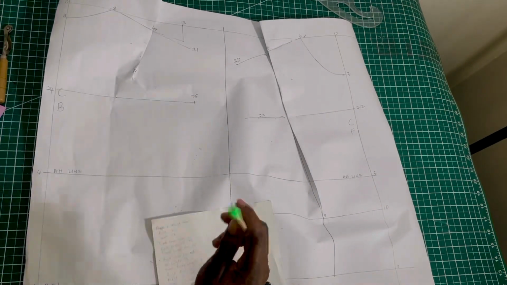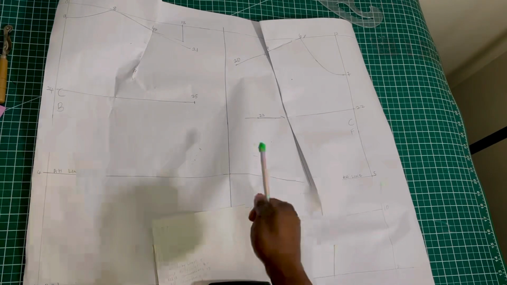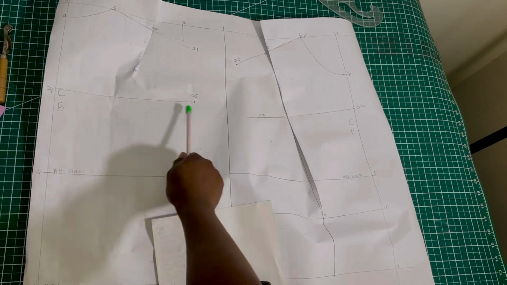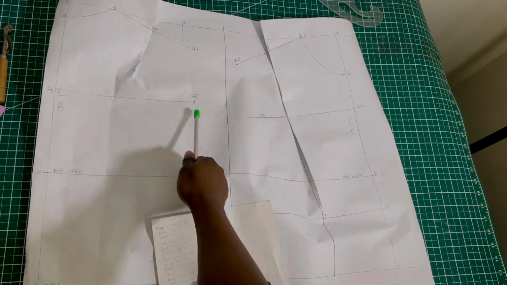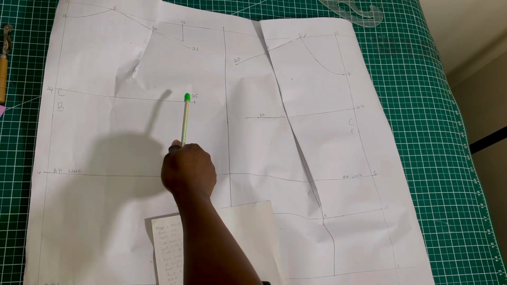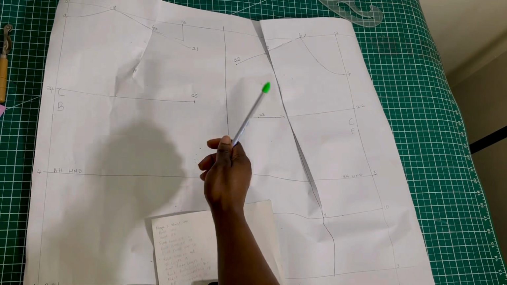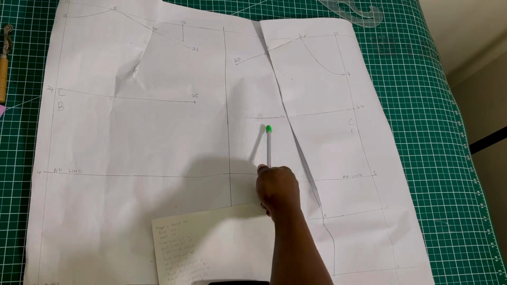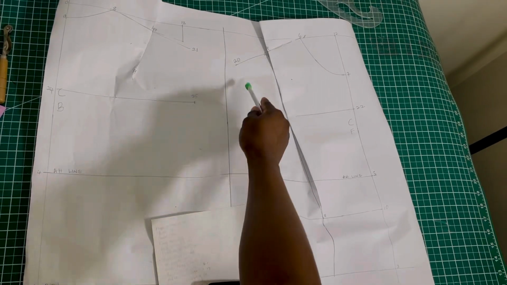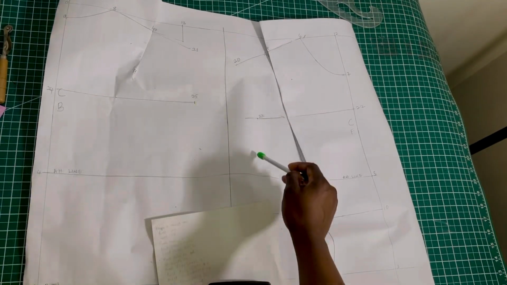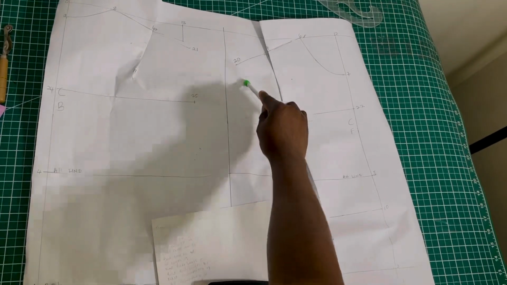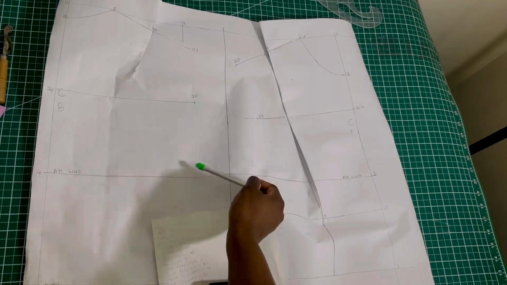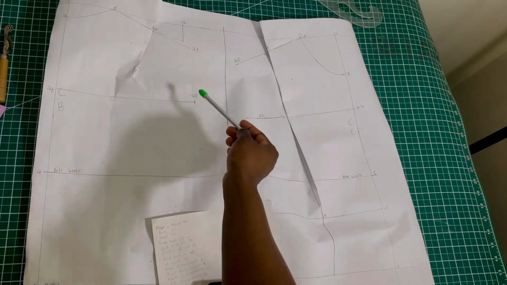So I want to bring something to your attention. Sometimes some people's back cross armhole may be bigger, some may be smaller. So you can do some manipulation, and the same thing with the front. Some people's own may be smaller, some people's own may be bigger, but once you connect the line and you see that it's not giving a good fit, you can always readjust it to what you think may be best.